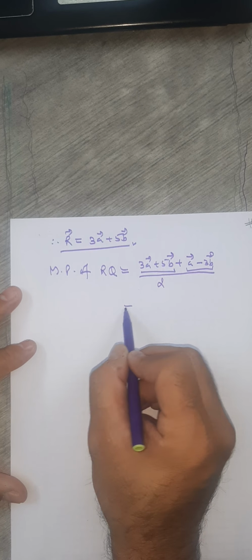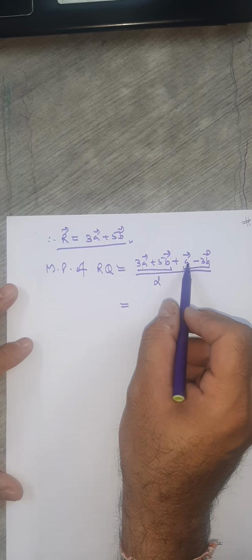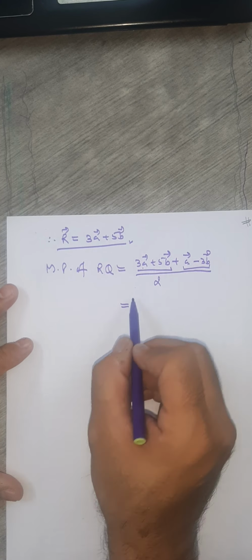It's just the average, remember. So 3A plus A is 4A, by 2, so vector 2A. 5 minus 3 is 2, by 2, so just vector B. And what is this? This is nothing but the position vector of P, you know. Therefore proved. The midpoint of RQ is just the position vector of P. That's what you are asked to prove: the midpoint of RQ is P.